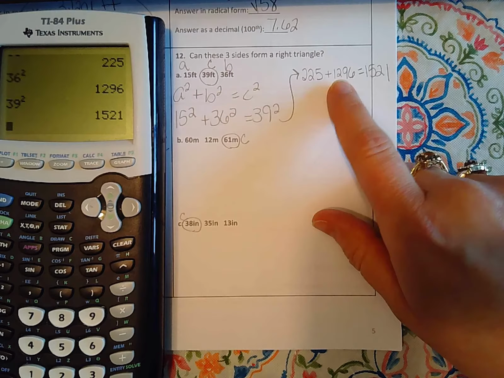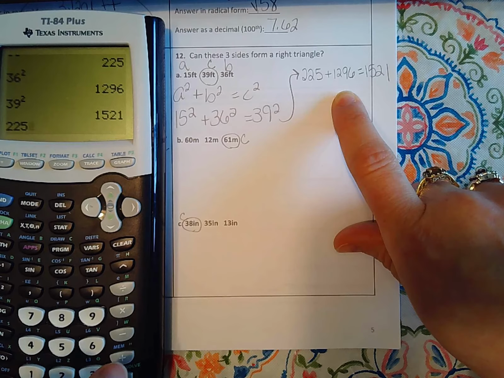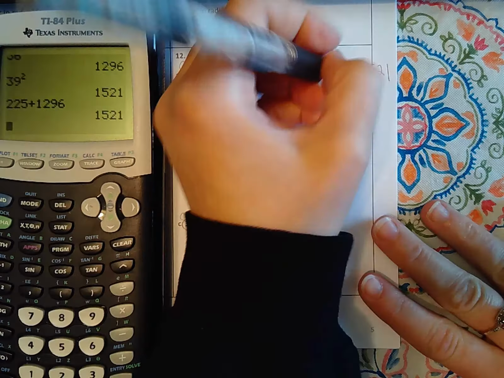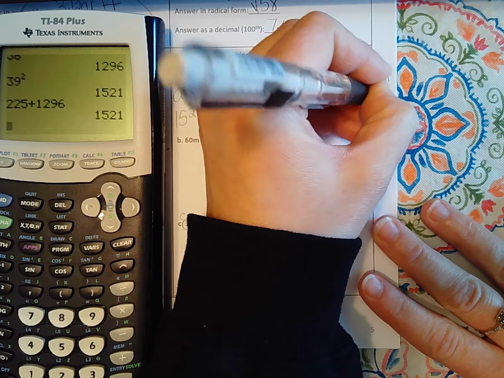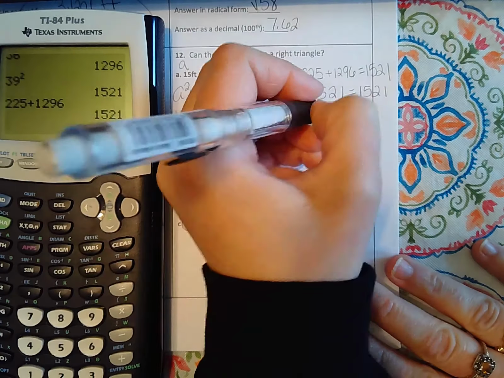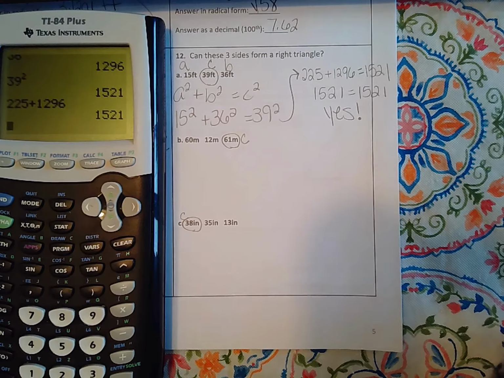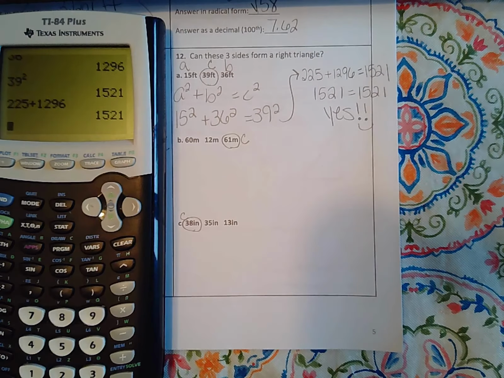And I'm going to add these and see if it equals this. So 225 in my calculator plus 1296 in my calculator. And yay! 1521 does equal 1521. So is this a right triangle? Yippee skippy, it sure is. Yes. With two exclamation points and a smiley face because that makes it better.